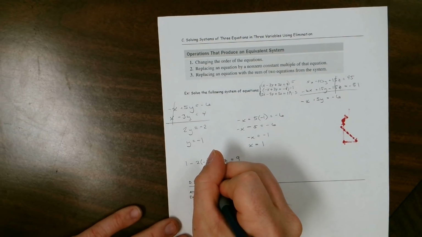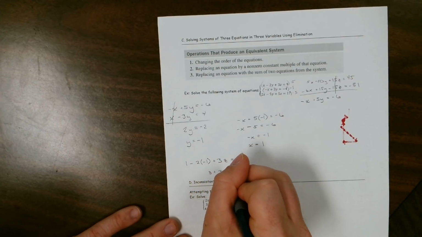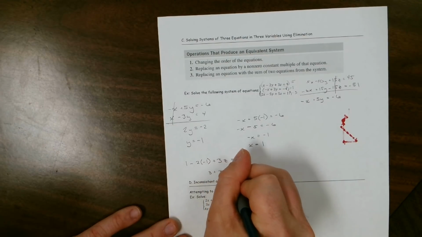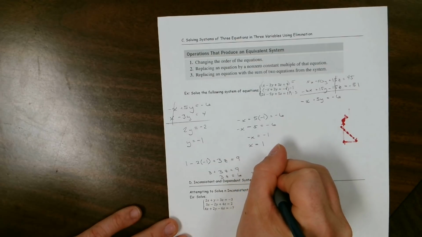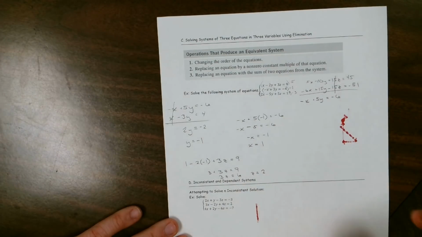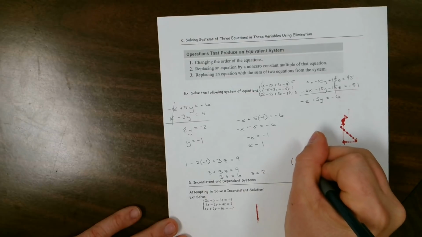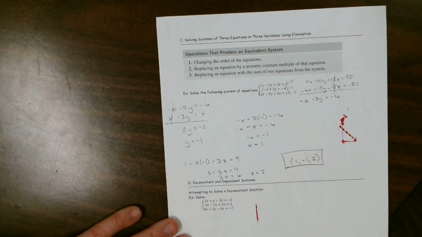So 1 minus -2, that's 3, plus 3z is equal to 9. 3z is equal to 6. Z is equal to 2. So my solution to this system in three variables is the ordered triple 1, -1, 2.